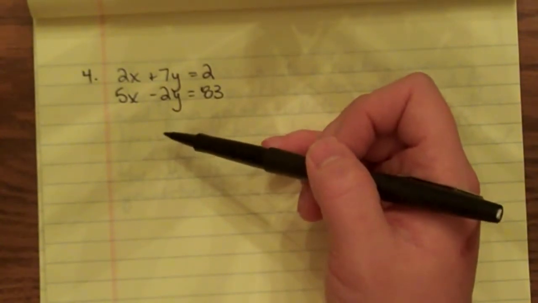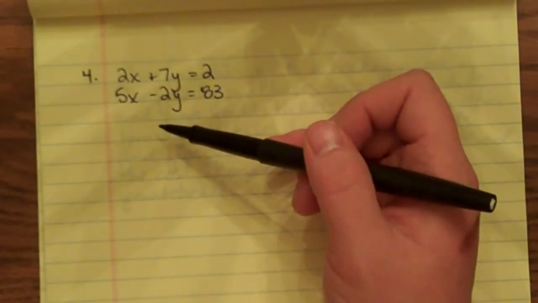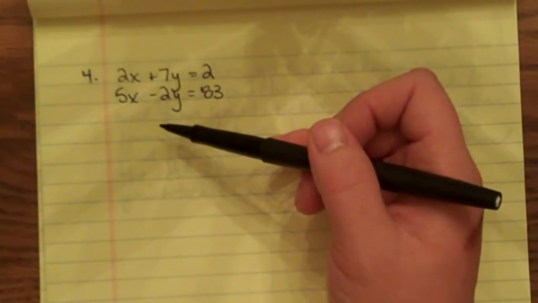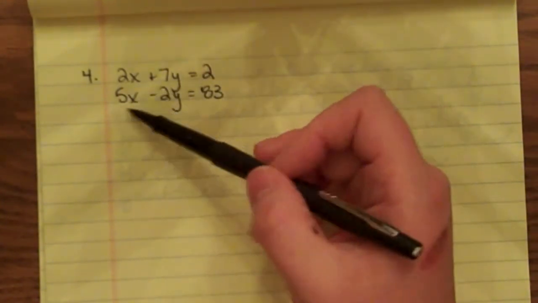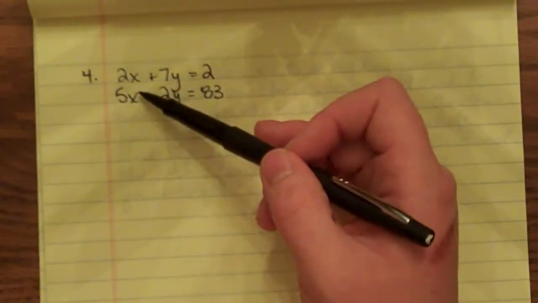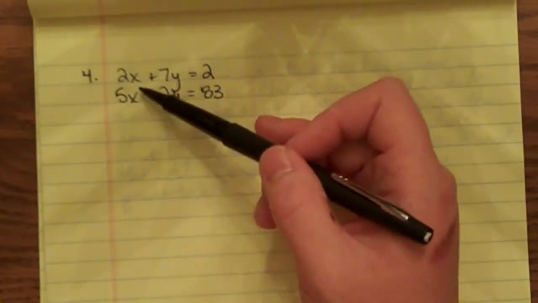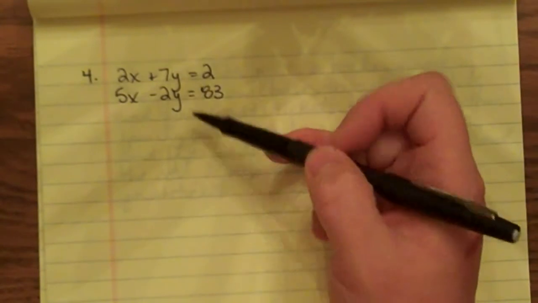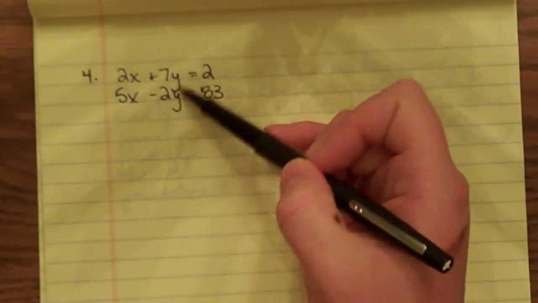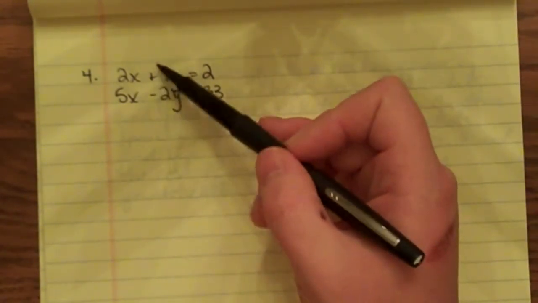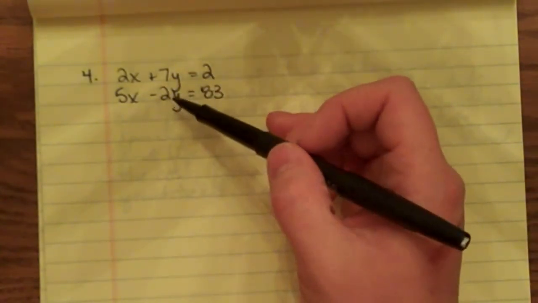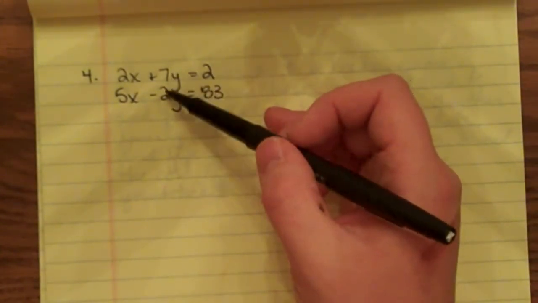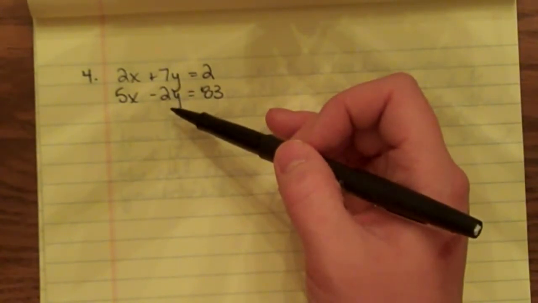And so this is a case where I'm actually going to need to multiply both of my equations by something. And so we've got a couple of different options. You could multiply both equations to make the x's cancel, or to make the y's cancel. I'm going to go with the y's because they're already opposite signs. And so what can I multiply 7 and 2 by to make them equal the same number?